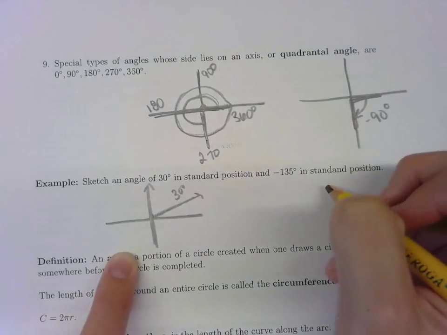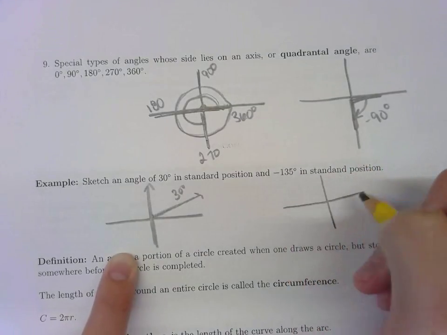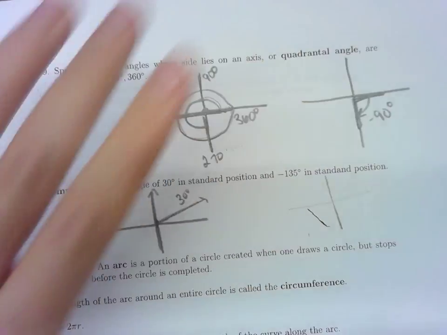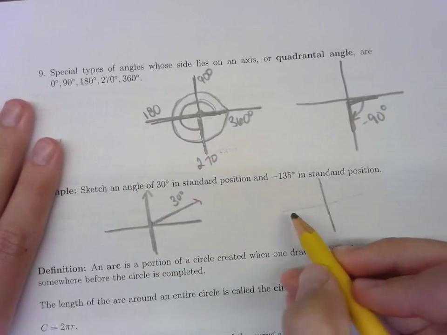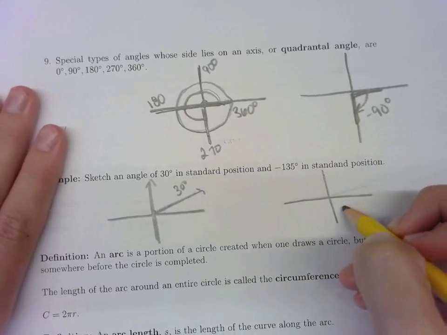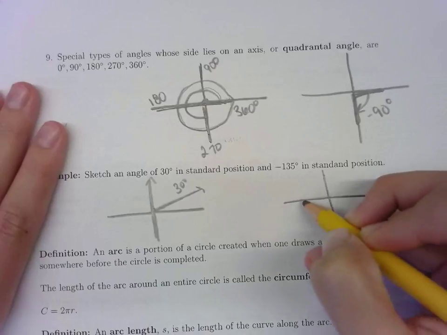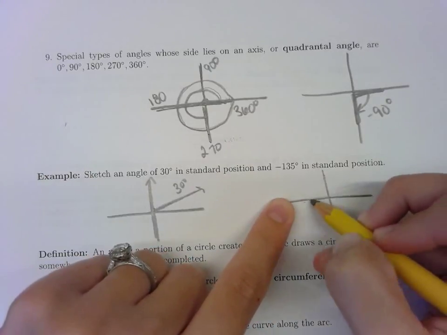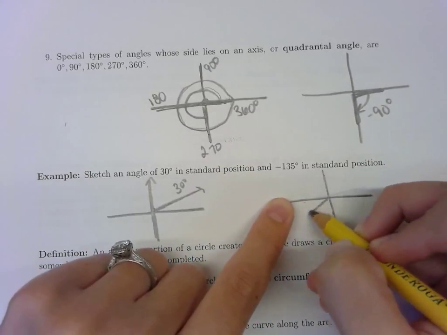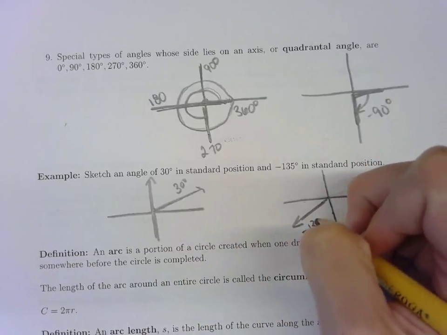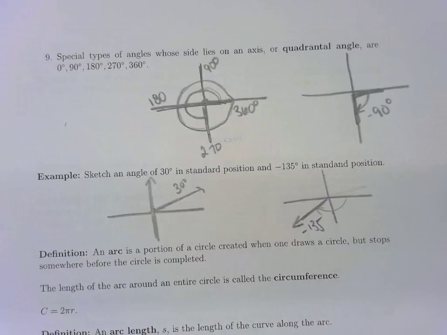Okay, and then negative 135. Since we're negative, we're going to be moving this way. And I need to make that straighter. Okay, so this would be 90. We need it more than 90. This would be 180, so we need it somewhere in between here. So I'm going to just put it about here. This would be negative 135, and I measured this way. I should have put an arrow in here. I'm measuring this way for that angle.